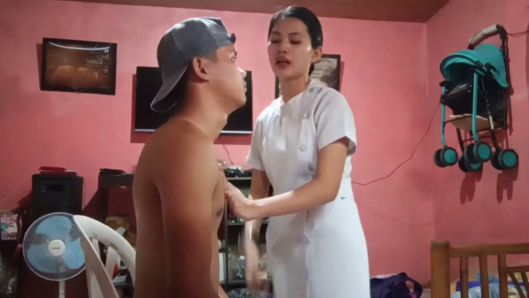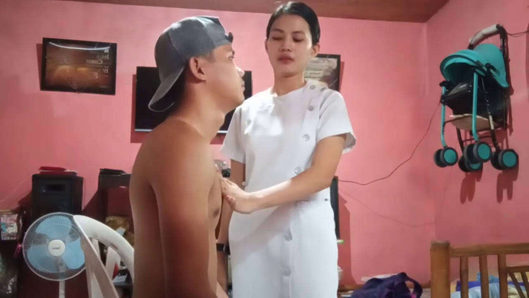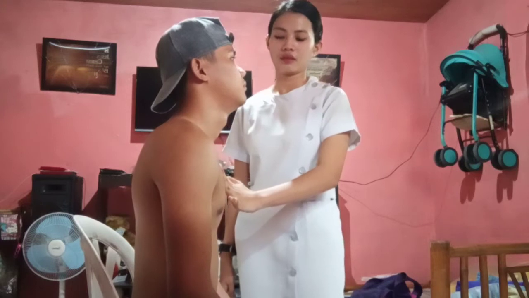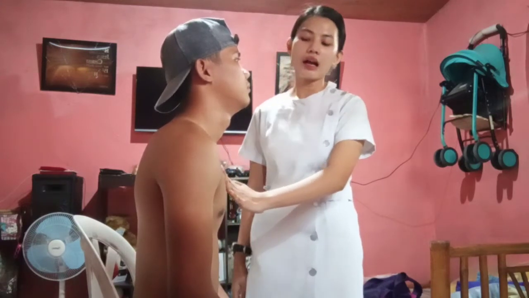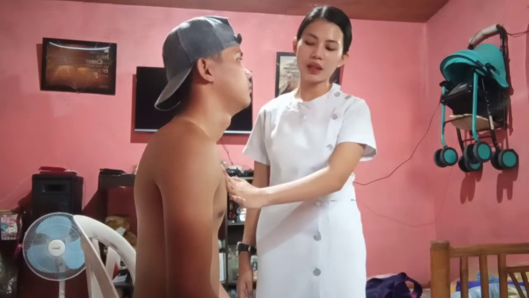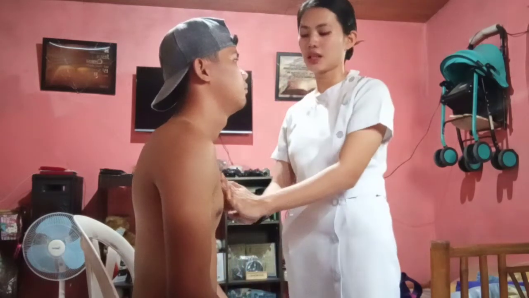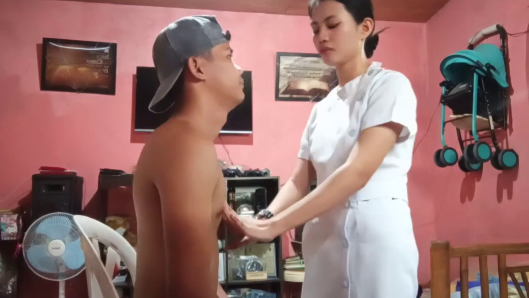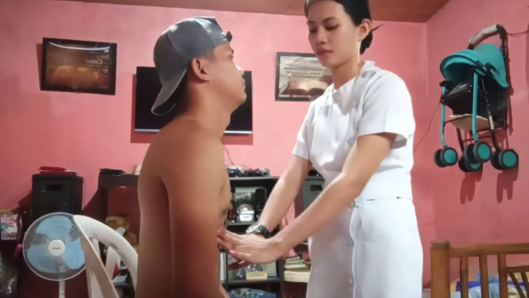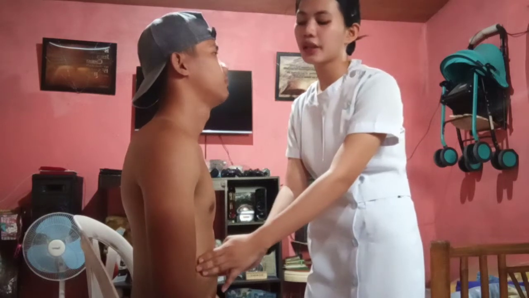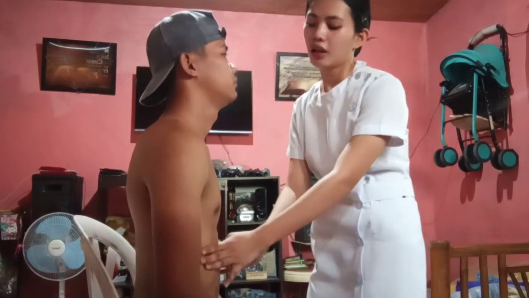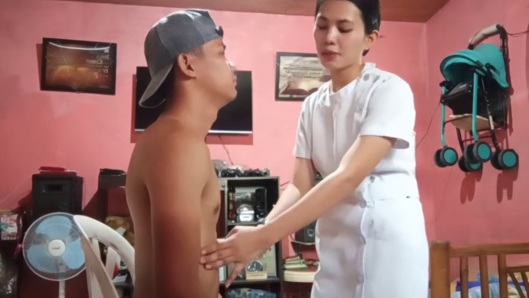So I will be palpating your trachea. And after palpating the trachea, you can now proceed to palpating the chest of the patient, as well as the chest wall, to know if there are masses or tenderness present on the chest of the patient.